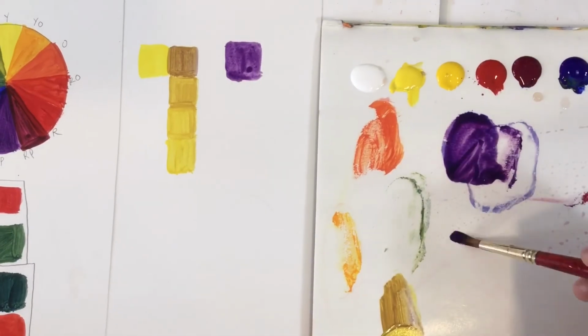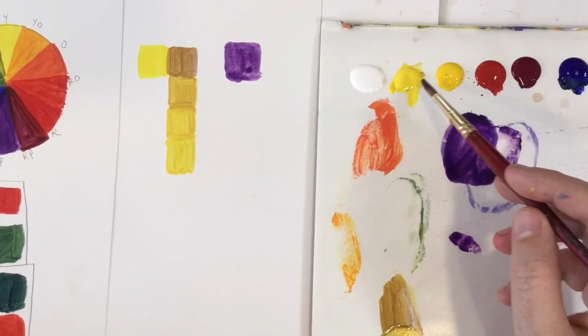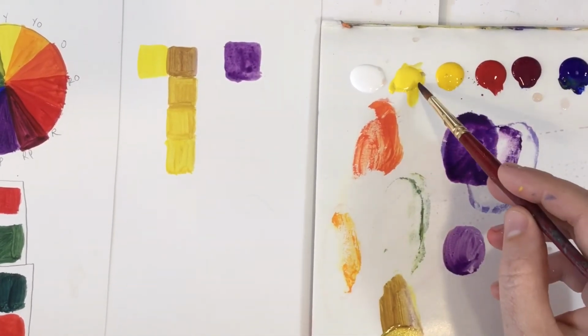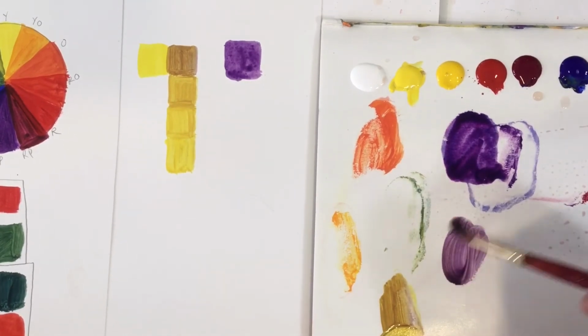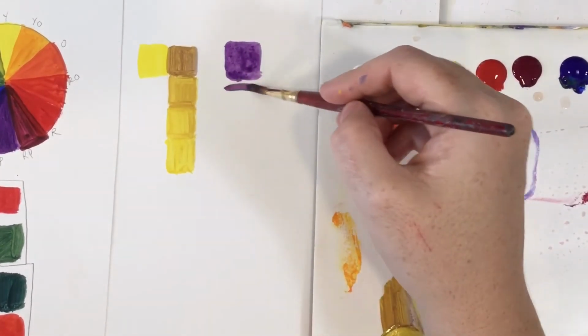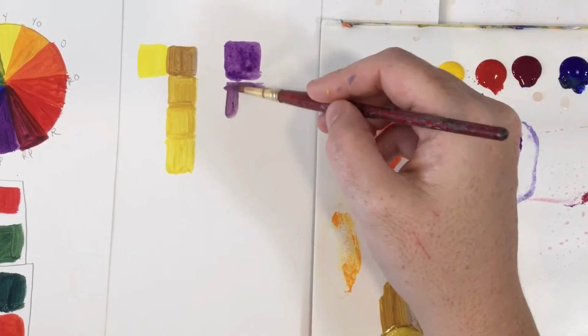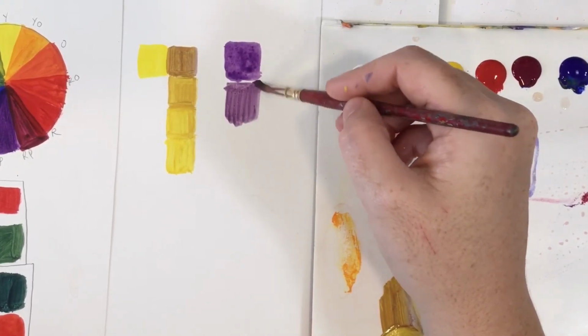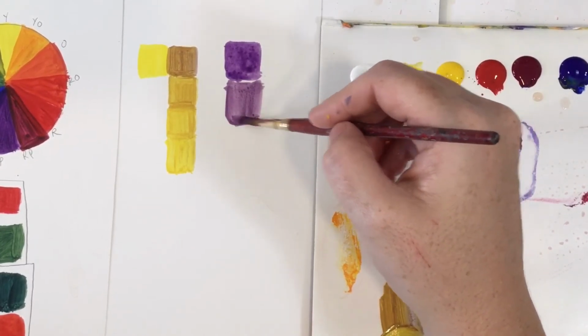Maybe make a little pile of it. What happens when you add just the tiniest drip of yellow? I'm just adding the tiniest little dab of yellow. You can see it does dull it down, knocks it down. It's actually really a gorgeous color.